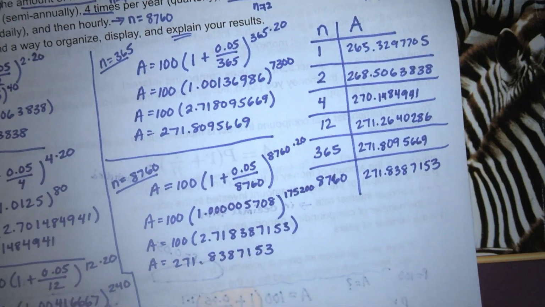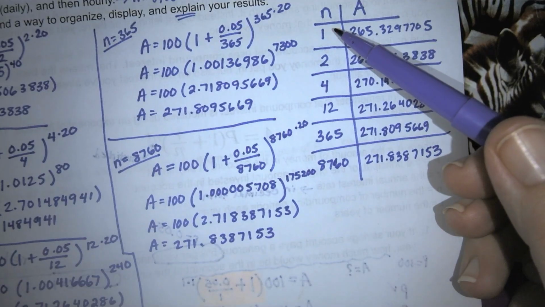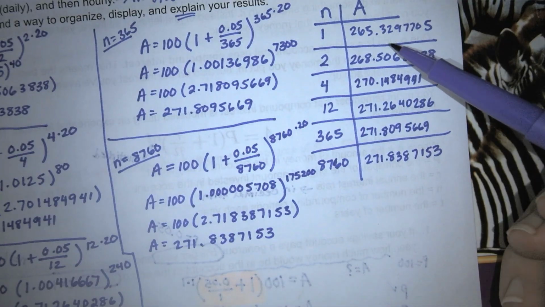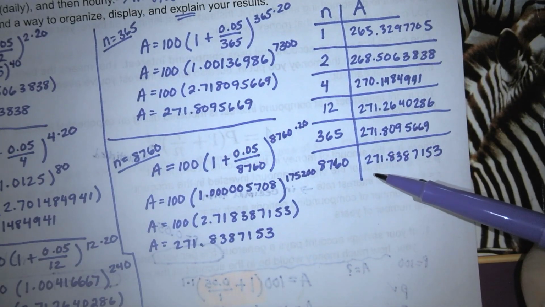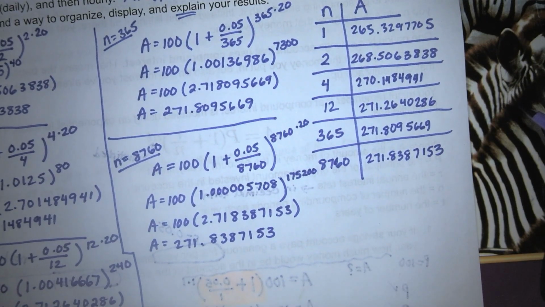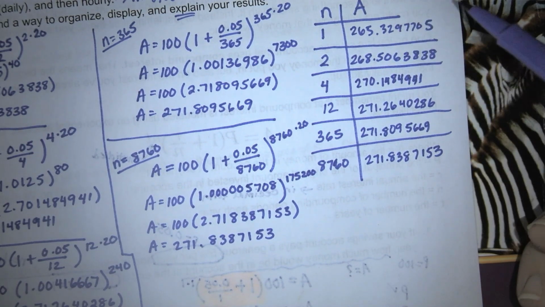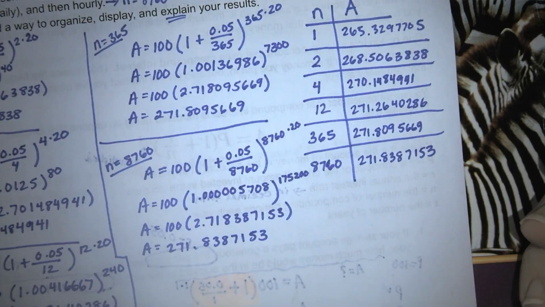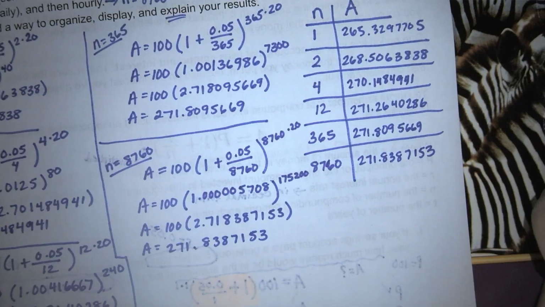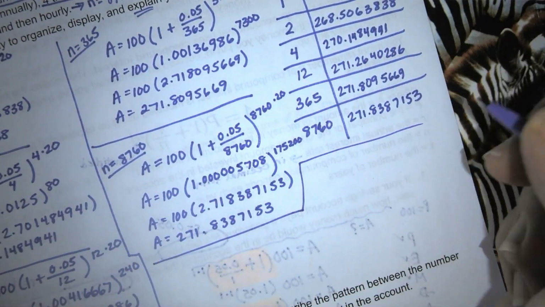All right, so hopefully as you're looking down the table, you're noticing that the number of times it's compounding is increasing. And as that happens, this is also increasing. It's going from 265 to 271. Now, is that a lot of increase or not a lot of increase? Not very much. If you actually subtract this number from this number, it's about $6.51. So we could say from compounding it once a year to compounding it every hour throughout the year, it's really only changing about $6. So I'm going to write that idea down here in this little space I have left.